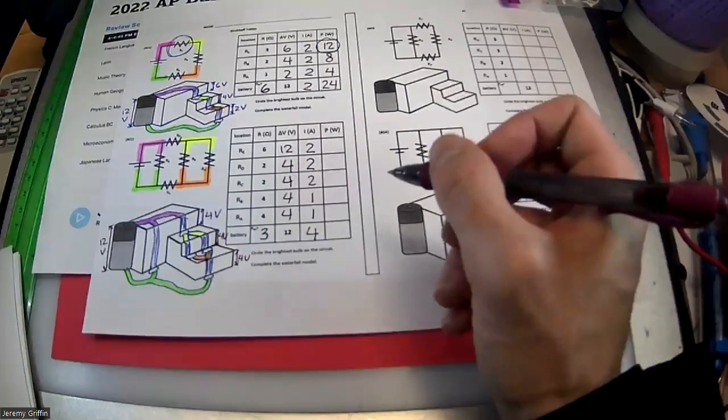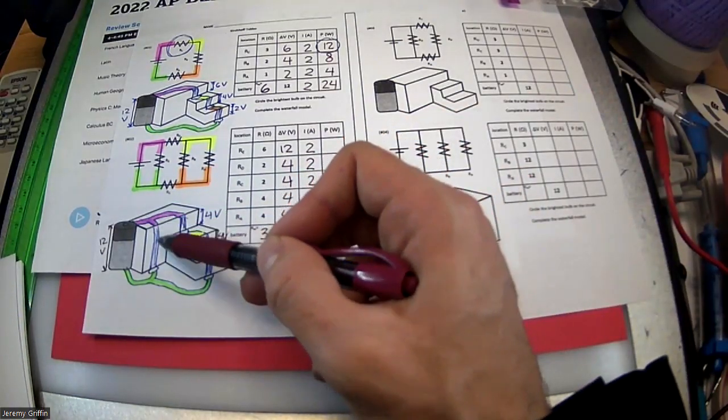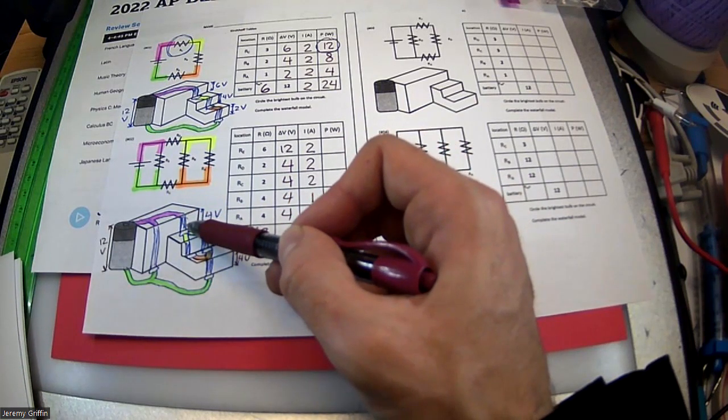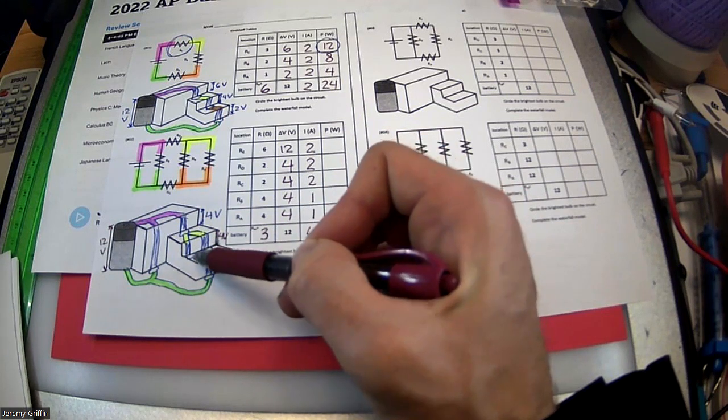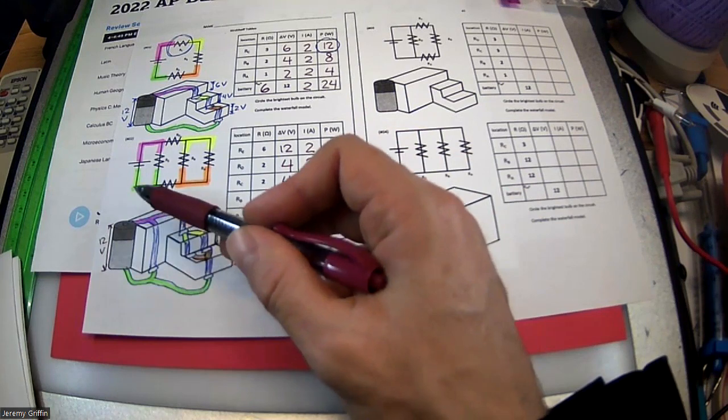Right? So the battery is supplying 4 amps. It splits 2 and 2. 2 amps just flow back to the battery. Okay? Then the other 2, it splits 1 and 1, and those come back together. 1 plus 1 makes 2. Those 2 combine with the other 2 to make 4. They go back to the battery.